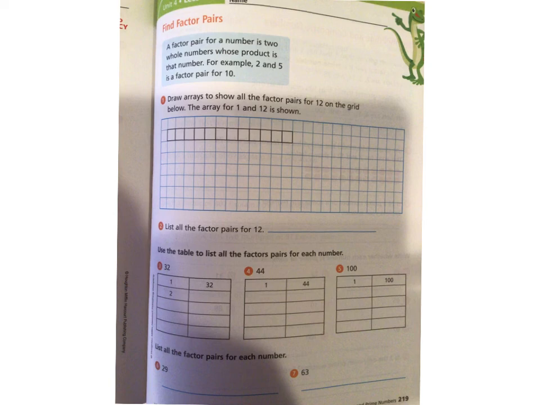We are going to be talking about finding factor pairs. It's kind of fun, so hopefully you'll think so too. Right up here it says find factor pairs. A factor pair for a number is two whole numbers whose product, so when you times them, is that number.